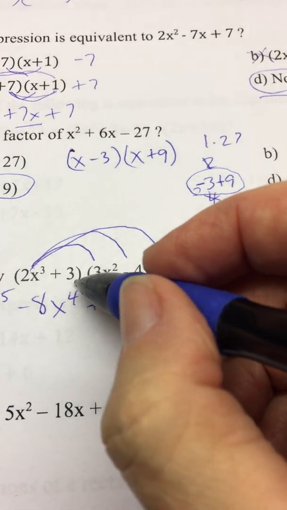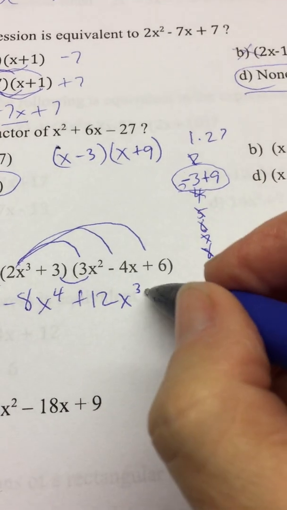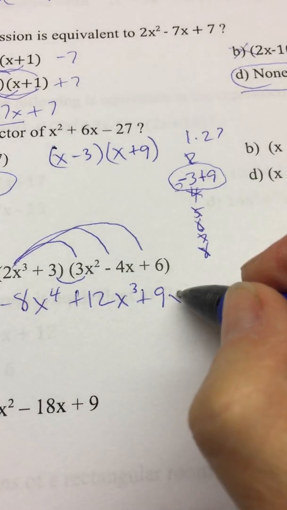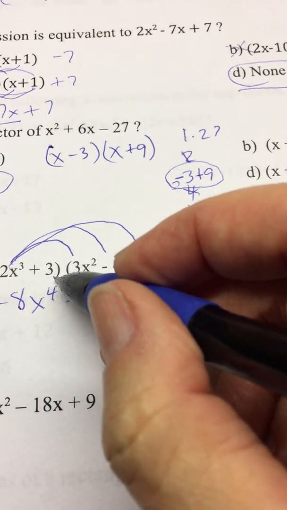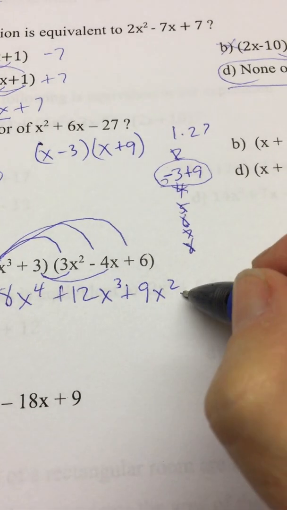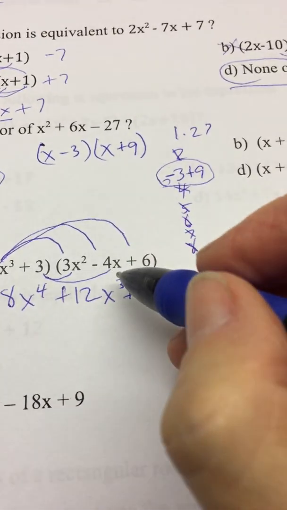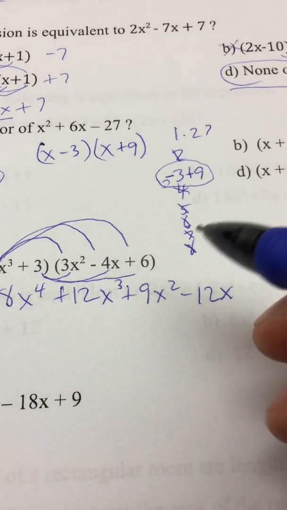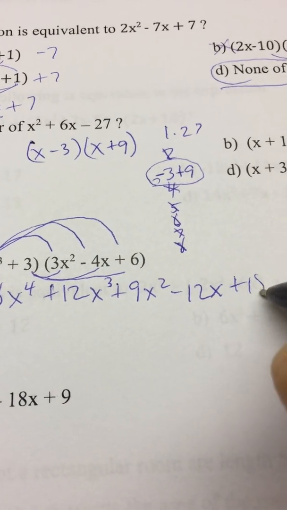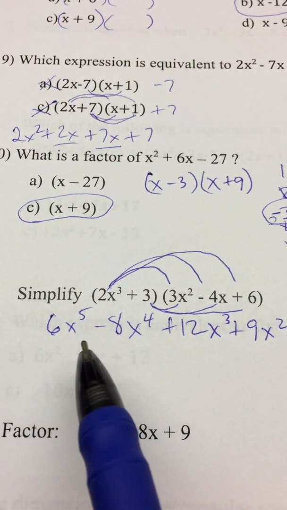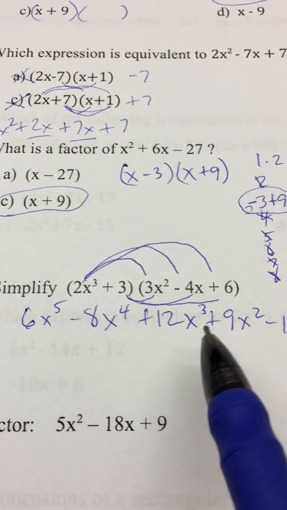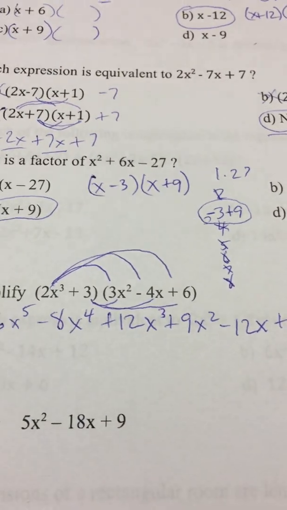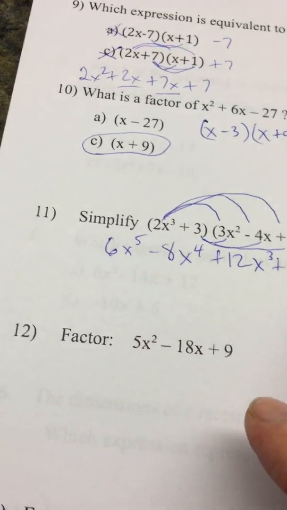Then come back and do the 3. +3 times +3 is +9. And x squared is the only x's in these two pieces, so I say x squared. Then 3 times the -4 gives me a -12. No x's times a single x means I still have a single x. And 3 times a +6 gives me a +18. Are there any like terms? X to the 5th, x to the 4th, x to the 3rd, x squared, x, and a number. No, so that whole answer is your final answer. There were no like terms to combine.